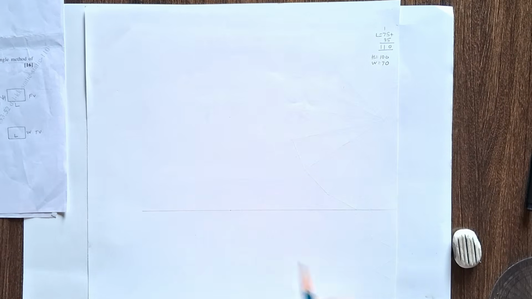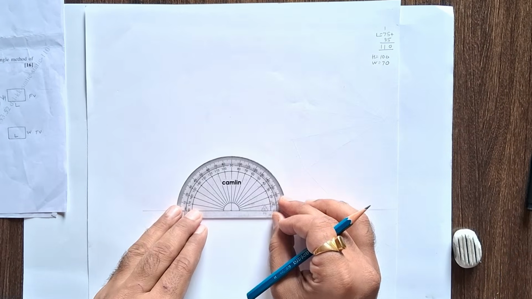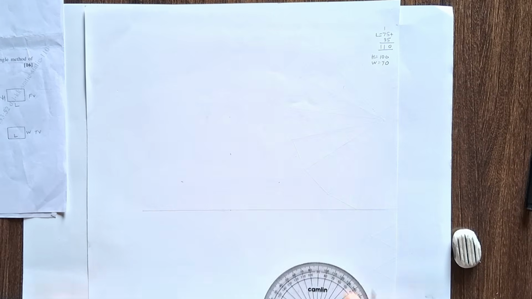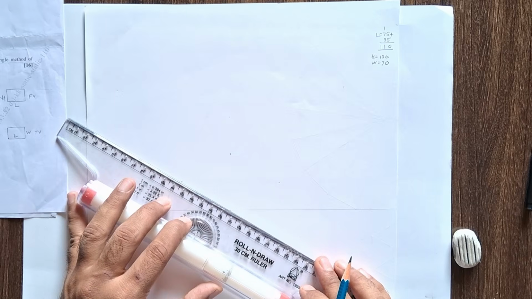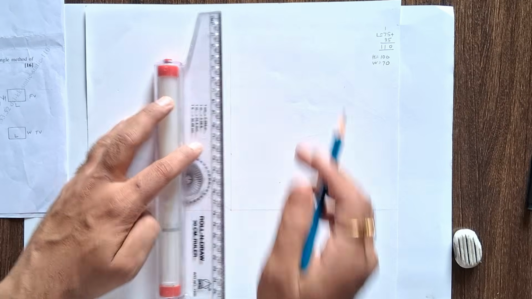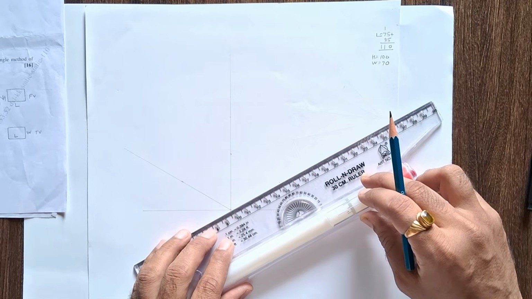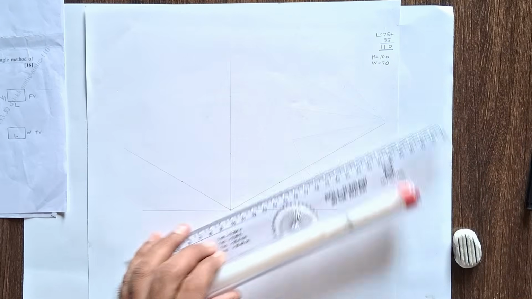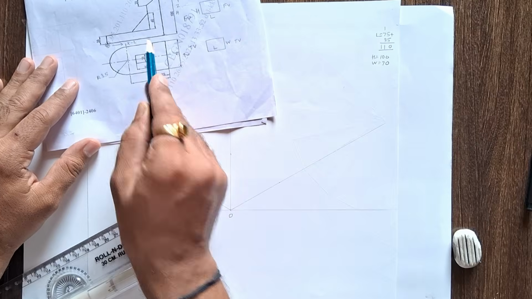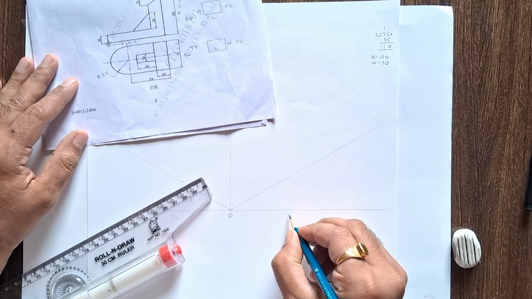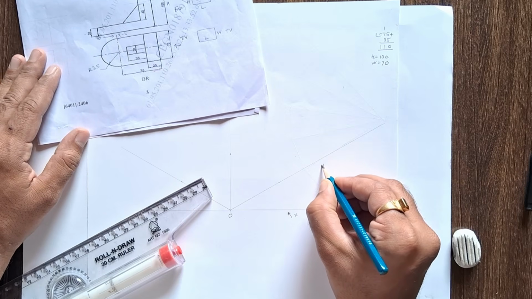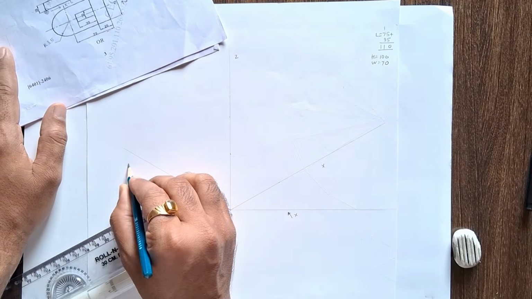Draw a thin horizontal line and mark 30 and 90 and 30 degree angles. By using thin lines, make an isometric box. So friends, you can see here this is origin O, and this is the x direction. So this front view we get from this x direction. If you look at this object, we get the front view. This is the x direction, this is z, this is the width.